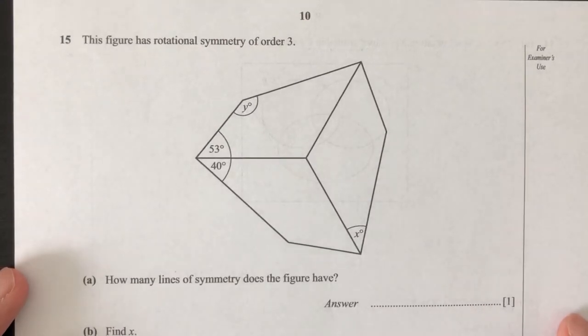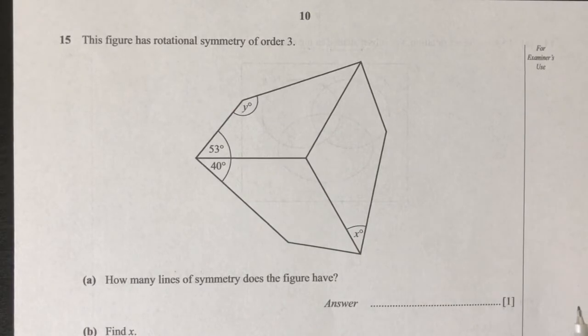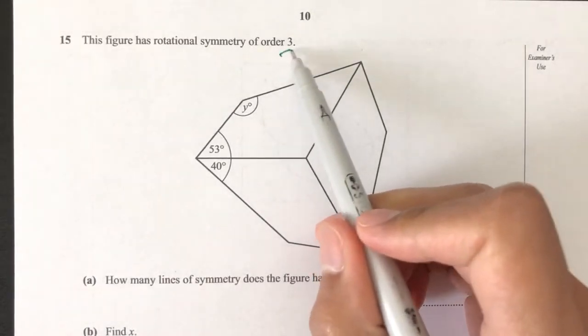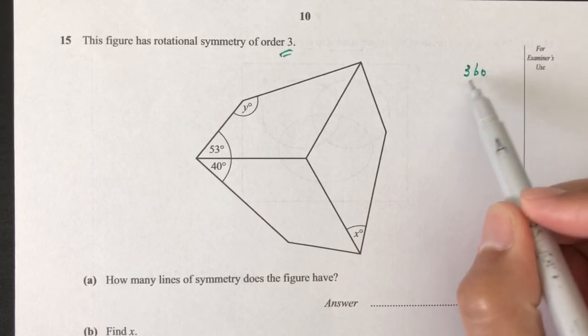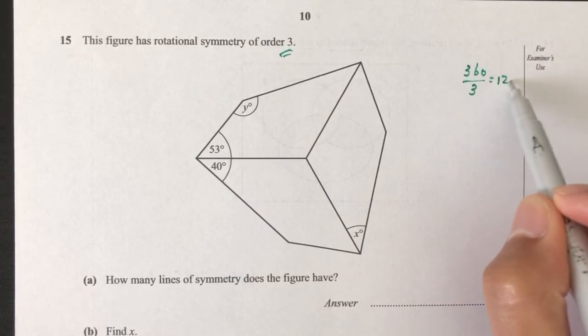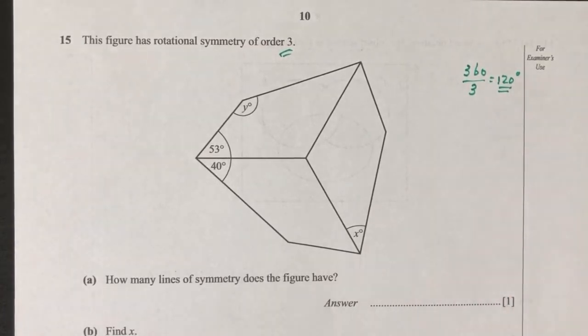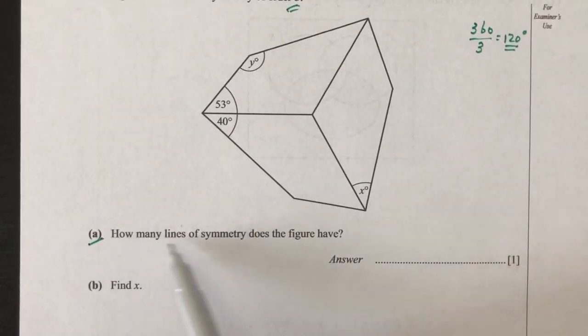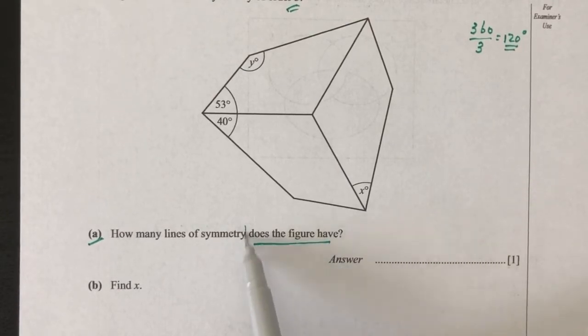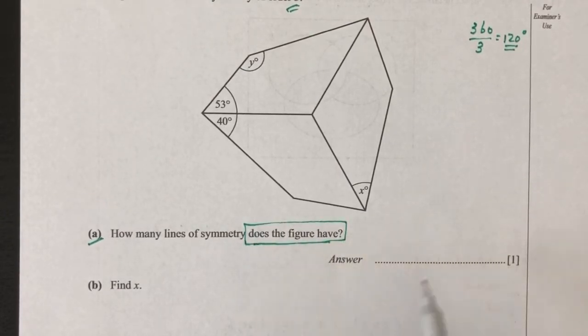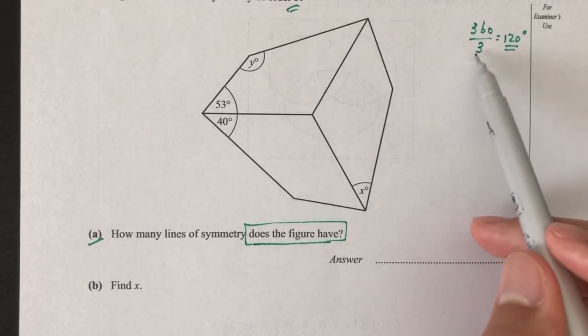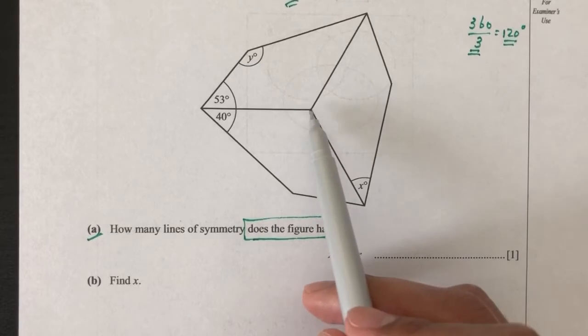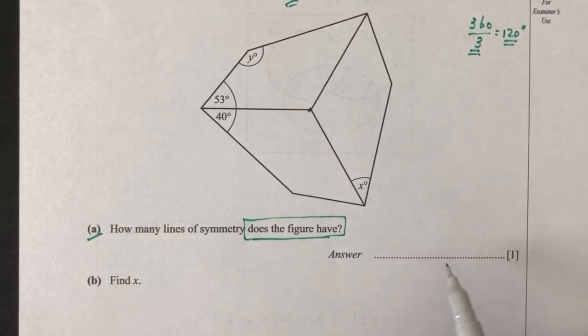This is question number 15. It says this figure has rotational symmetry of order 3. So when you see order 3, you mean that 360 divided by 3, we have 120. So it rotates by 120 to have this symmetry. Now, how many lines of symmetry does the figure have? If you have a rotational symmetry of order 3, from what you can see here, the point will be here, you will have 3 lines of symmetry.